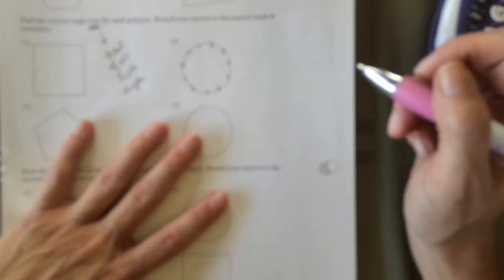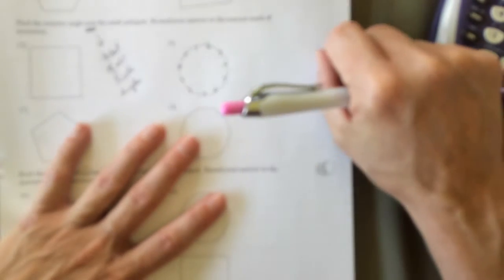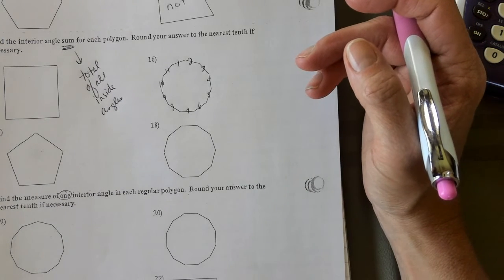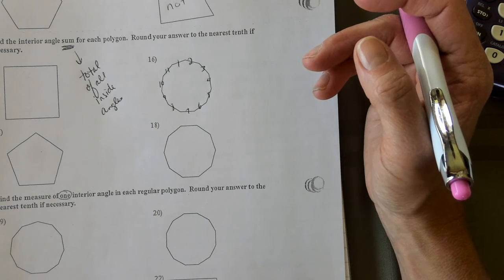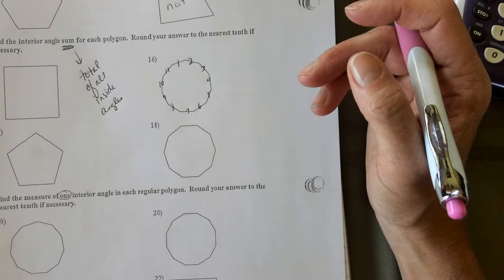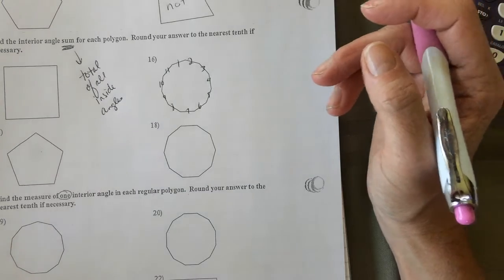I'll throw you guys some extra credit if this would focus. I'm sorry. You know I hate my equipment. Okay. It'll work, I hope. I'm going to throw you guys some extra credit. If you can find the name of an 11-sided polygon, you can submit that in the little chat feature in your Google Classroom assignment when you upload your photo, and I'll throw you some extra credit.